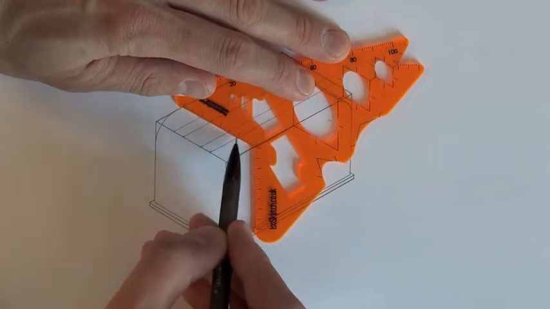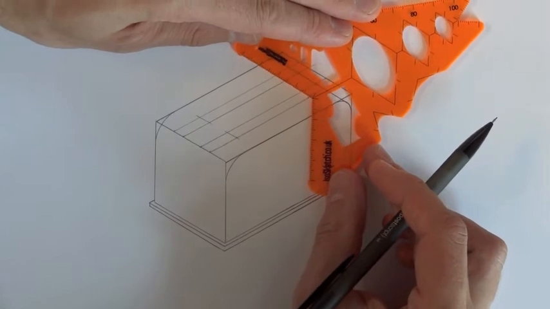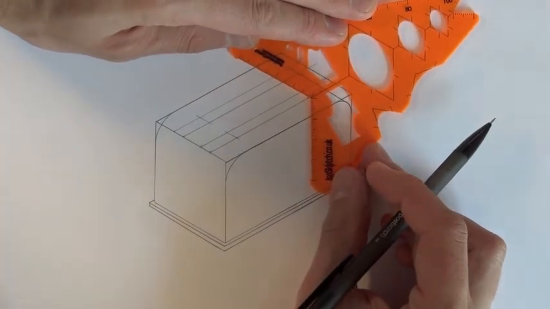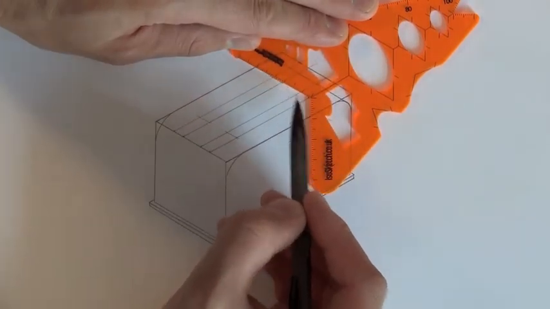So just quickly mark off where those lines would come to, do the same on the back, and this will give us an area that we can then put some pen to and define later on, after we've rubbed things out.